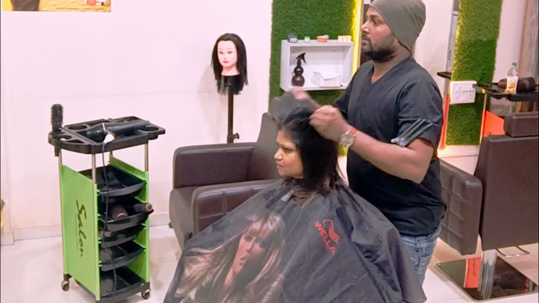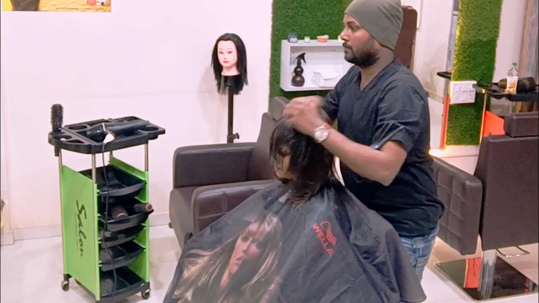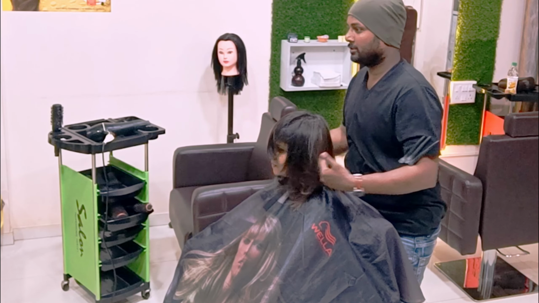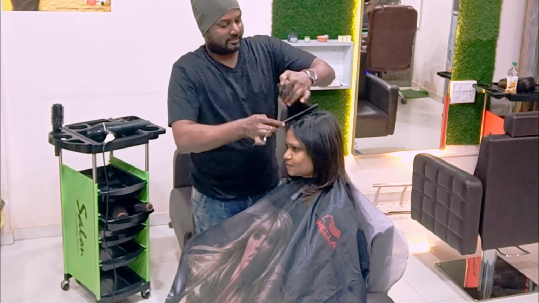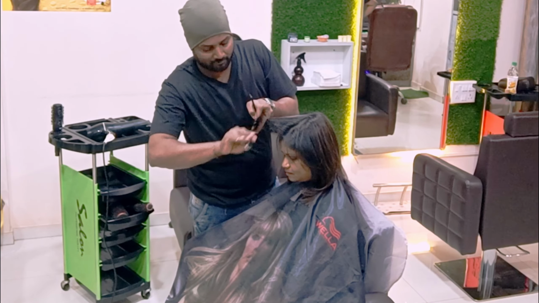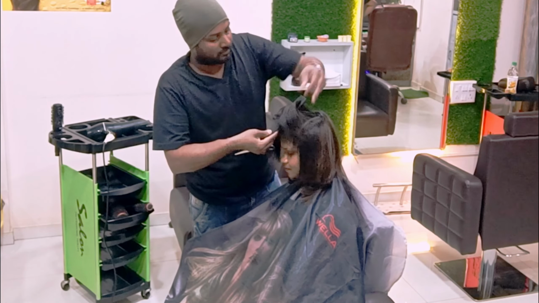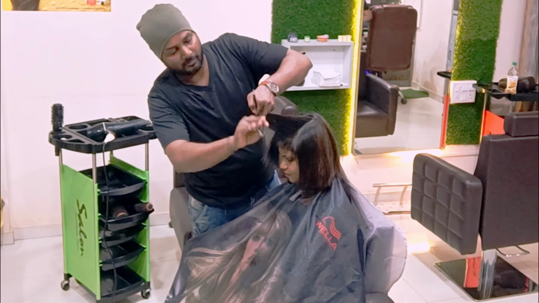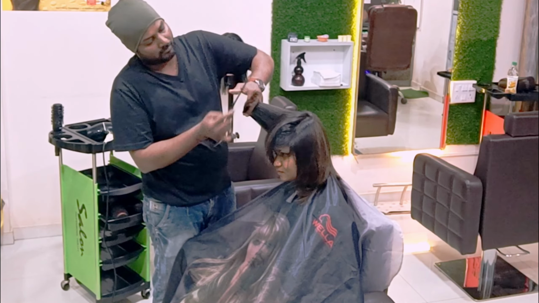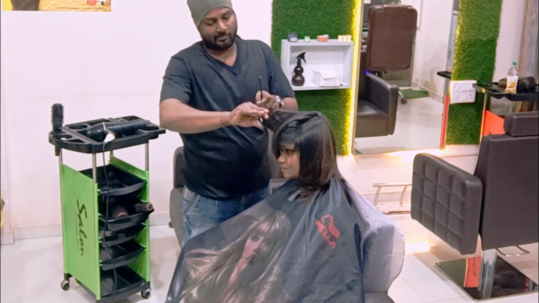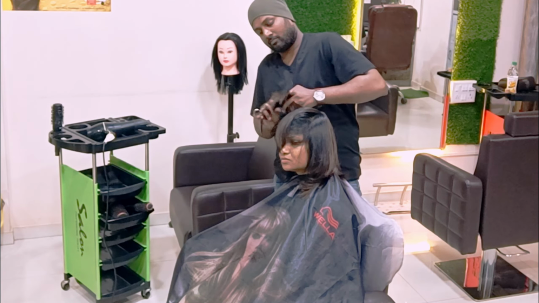After that, I'm going to add slightly the texture on the hair. The texture will finish it up to the final look.